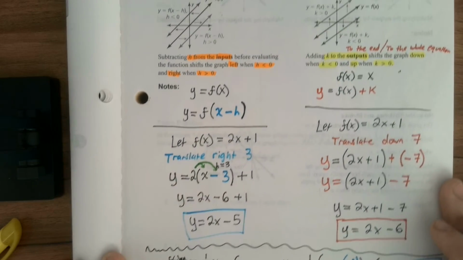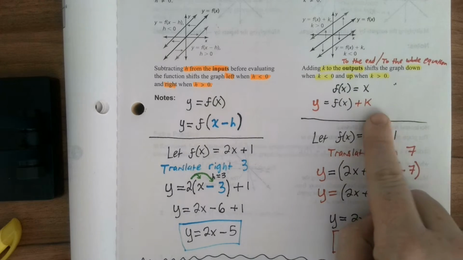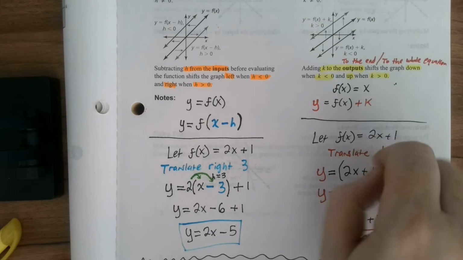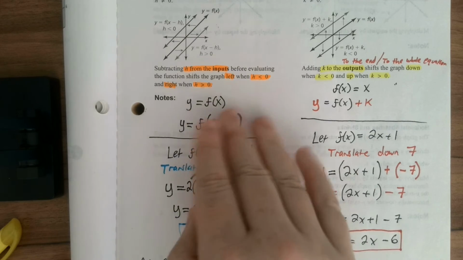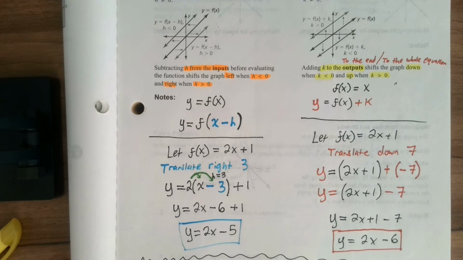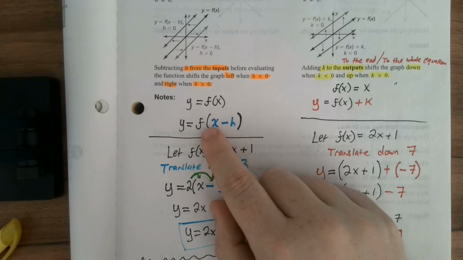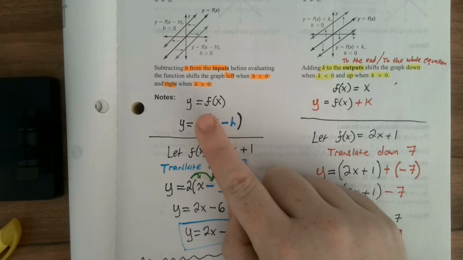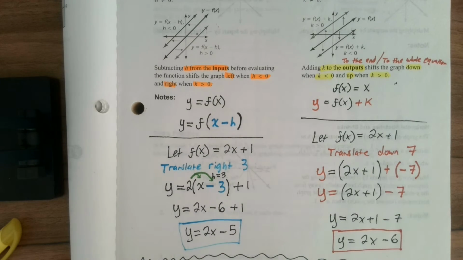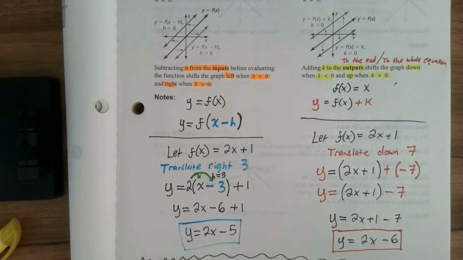Remember, moving up and down changes your outputs. So you put it at the end of the equation, or to the whole equation. Moving left and right changes your input, or your x values. So we're going to subtract some number from our x values to make it happen. The reason why we subtract instead of add is because we want our actual x value to change by 5, but for nothing else to change. Putting this minus h there is like compensating for it.